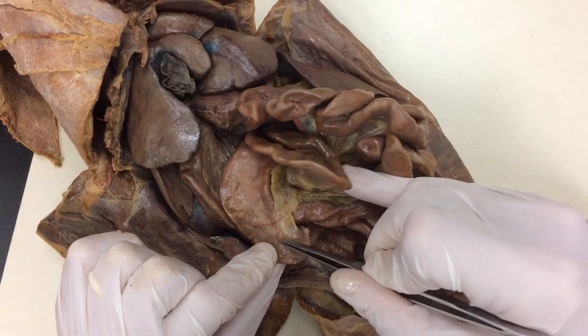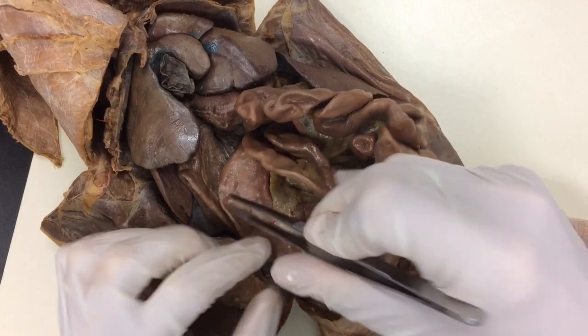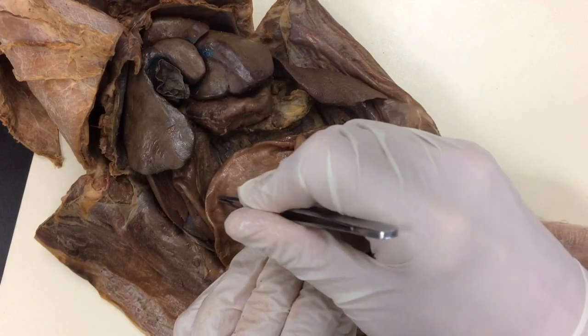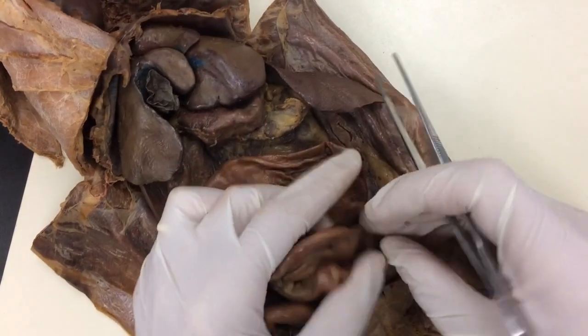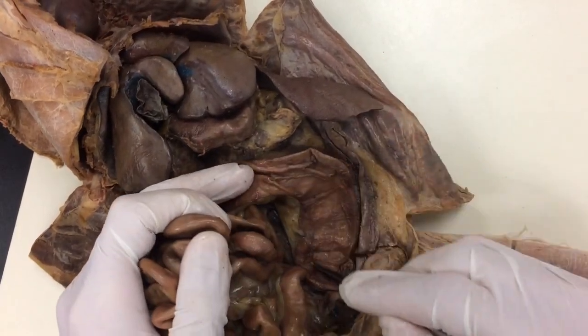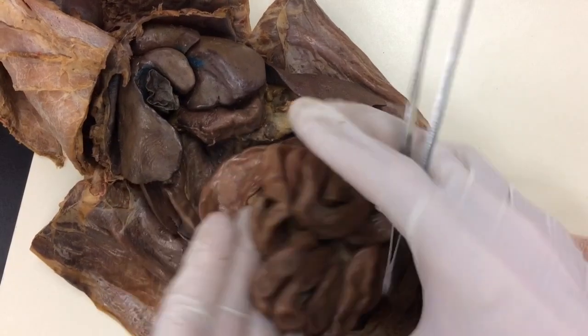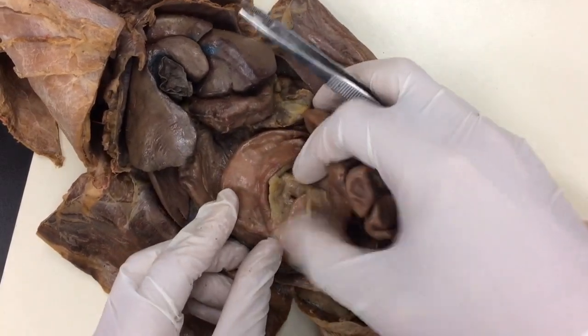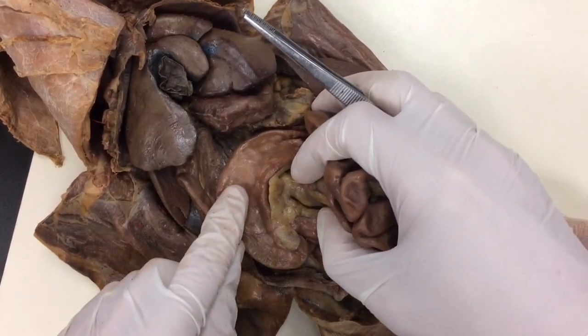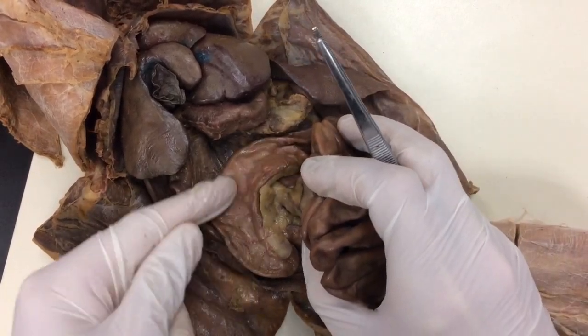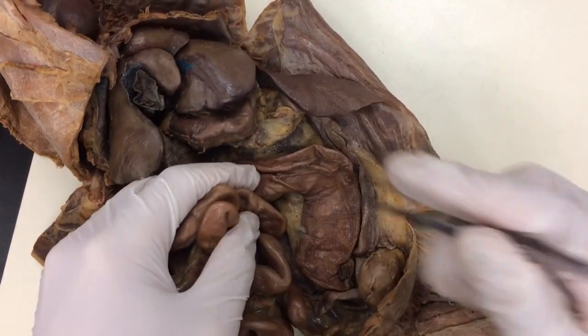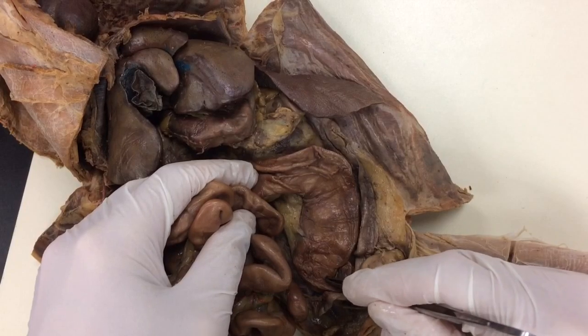Now the colon: the food actually goes back up first, then it goes across the cat, and then it comes all the way straight back down to the pelvis. So there's three parts of the colon. This is the ascending colon, going up, the transverse colon, going across, and the descending colon, coming down.